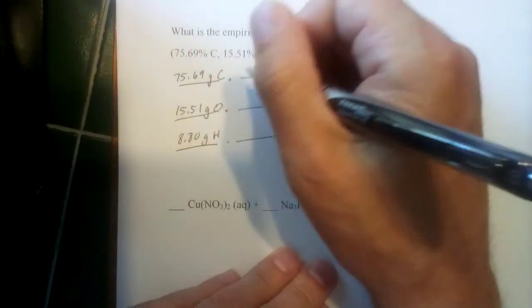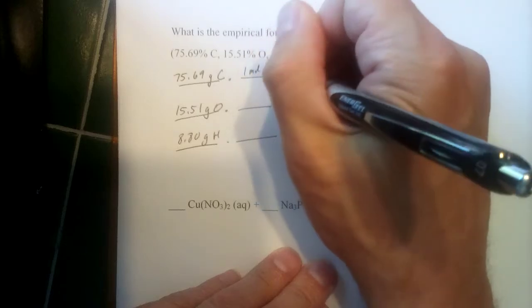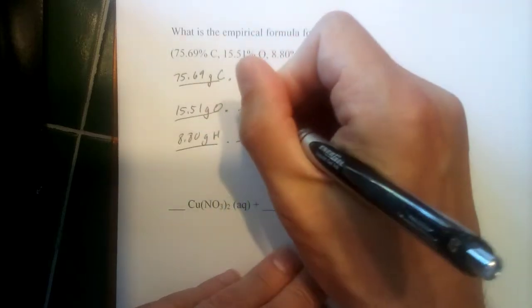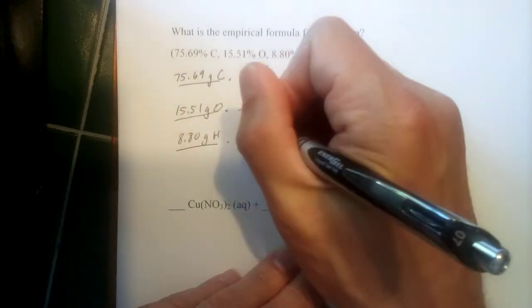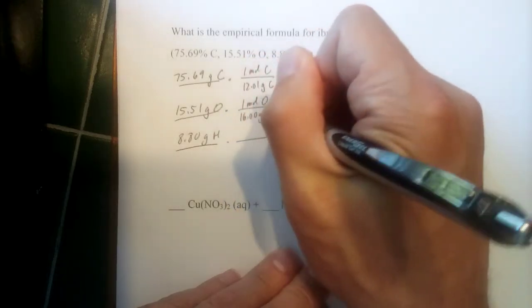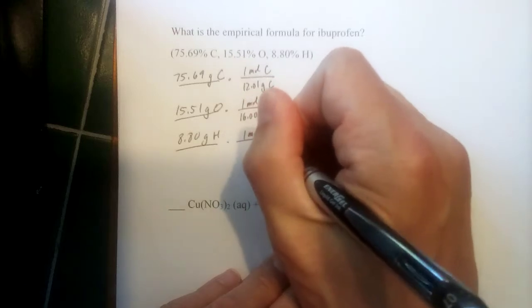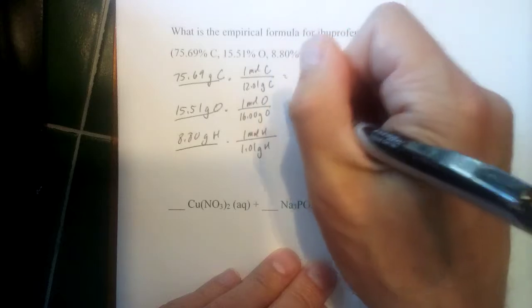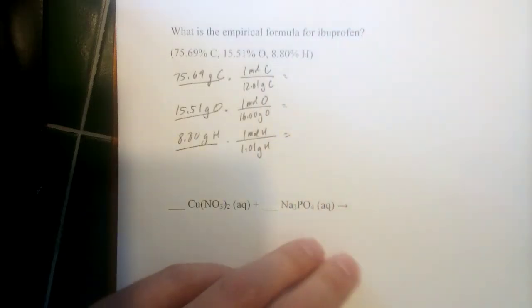So from mass, we can use the molar mass of each element here. 1 mole of carbon is 12.01 grams of carbon. 1 mole of oxygen is 16 grams of oxygen. And 1 mole of hydrogen is 1.01 grams of hydrogen. That will give us moles of each.